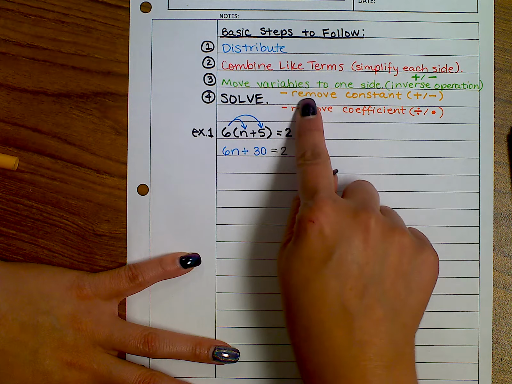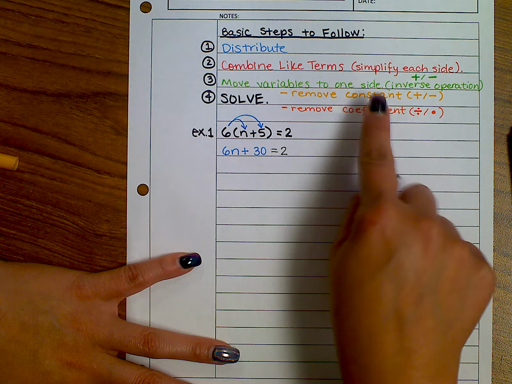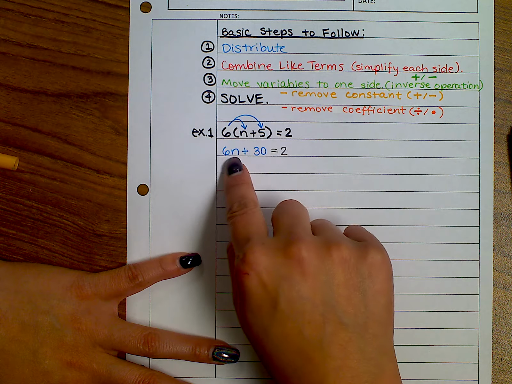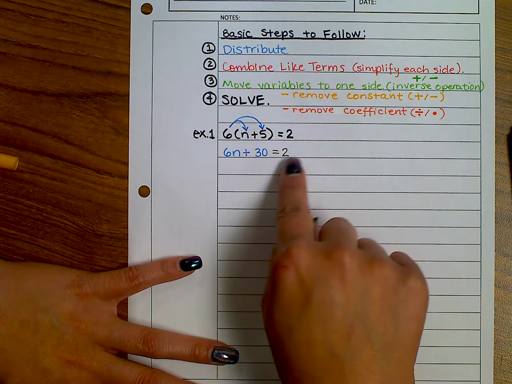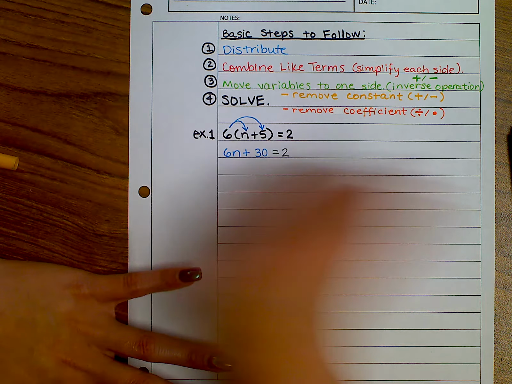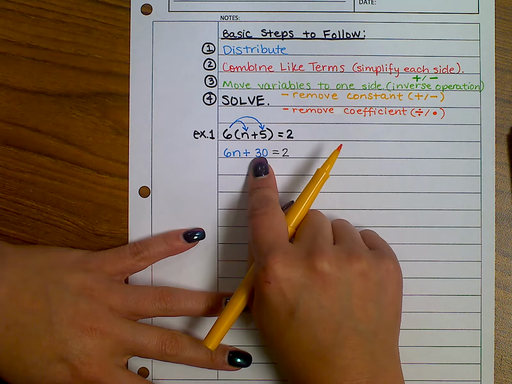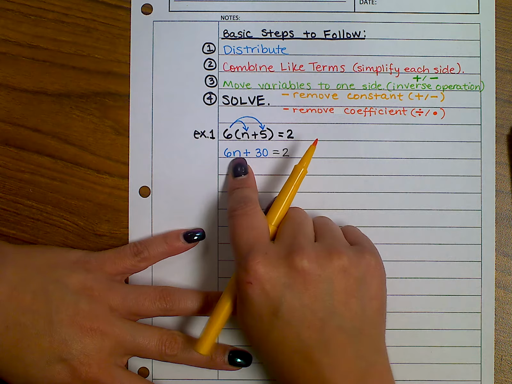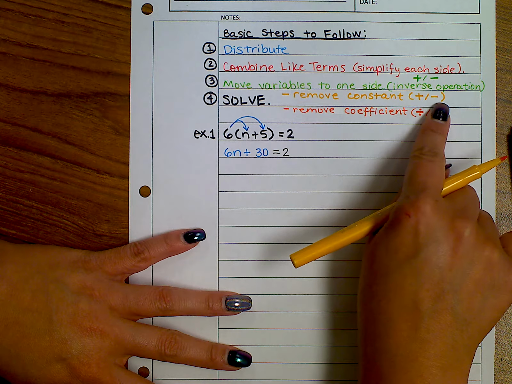I need to remove the constant. Now remember, my goal is to get my variable alone. And I've been noticing the mistake here is you're not sure which constant to move. So the constant I would like to move would be my 30 because it's closer to my variable n. Now I'm using my inverse operation.